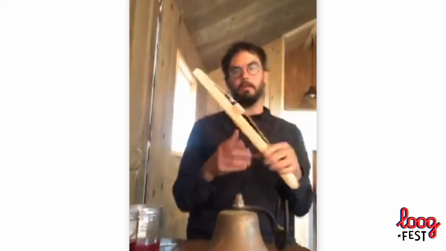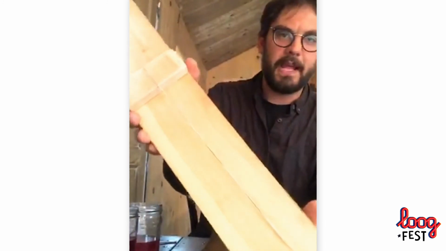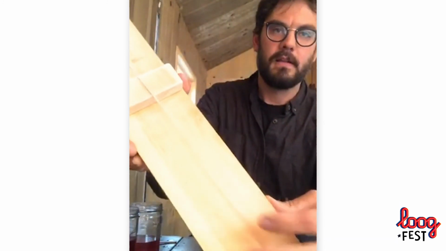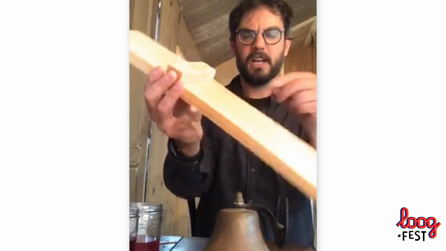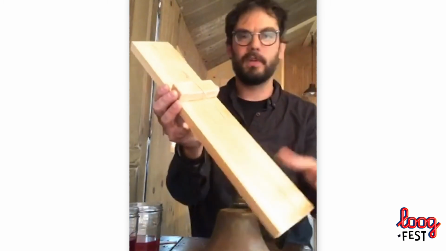Another thing which can be good is that I want to make it easy to change or create different notes. And so this is pretty simple, this is a rubber band. And you'll see here I have a little piece of wood, and this could also be a pen or really anything.